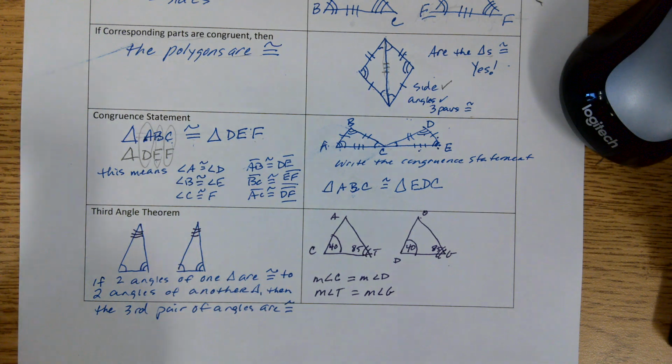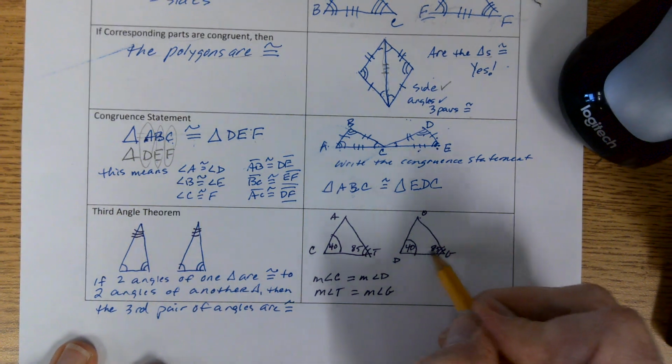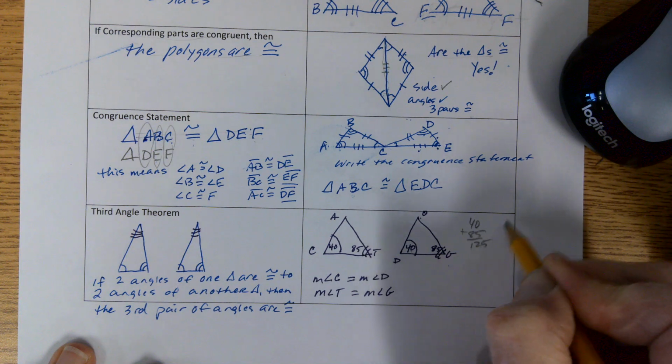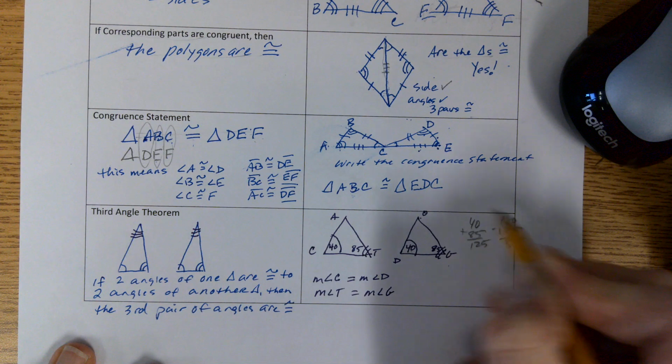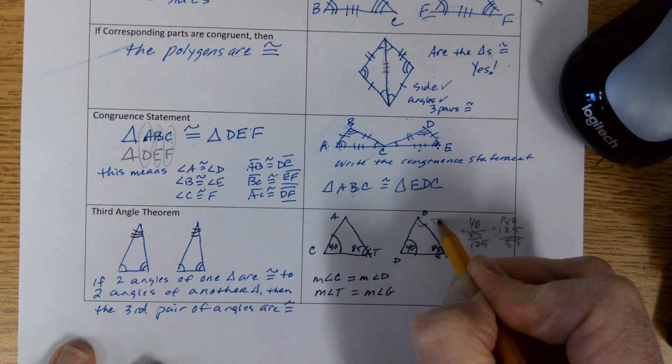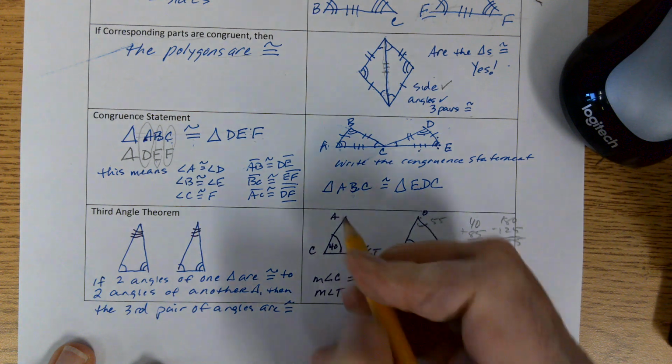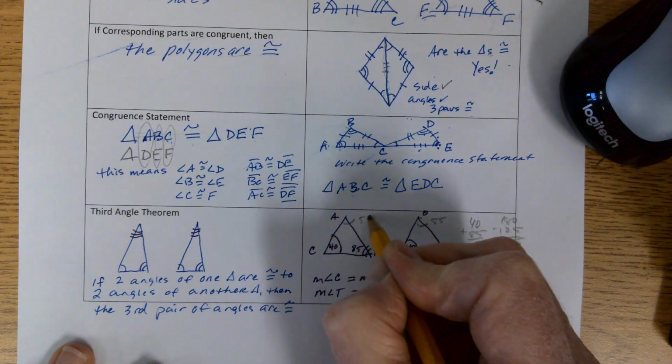Now if I add these up, I've got 40 and 85, 125. 180 minus 125 is 55. This angle here has to be 55. 40 and 85, subtract from 180. This one also has to be 55.